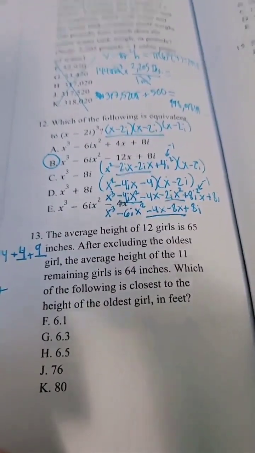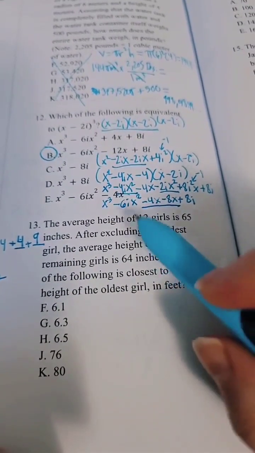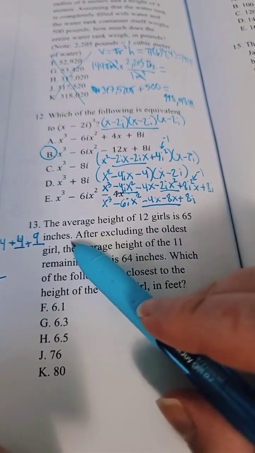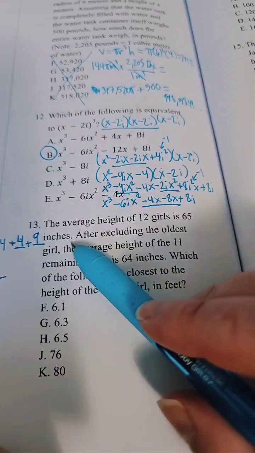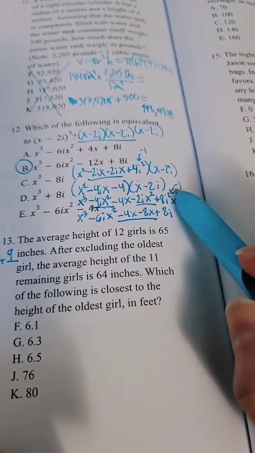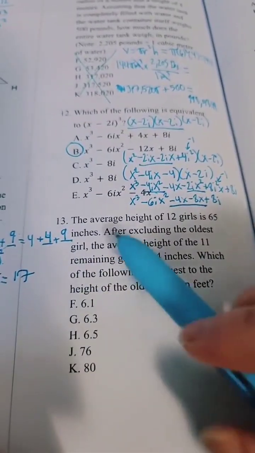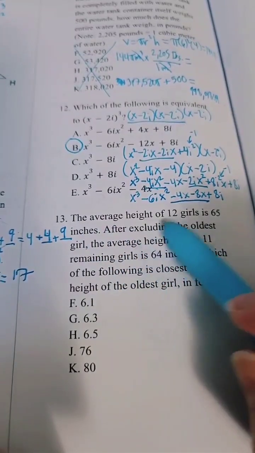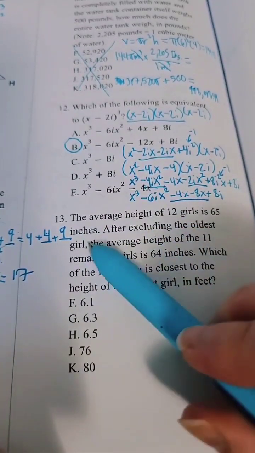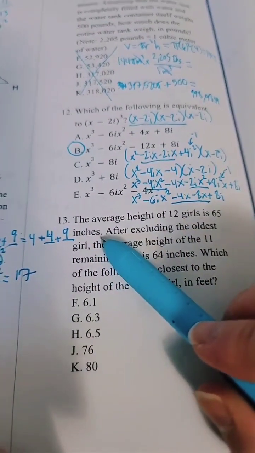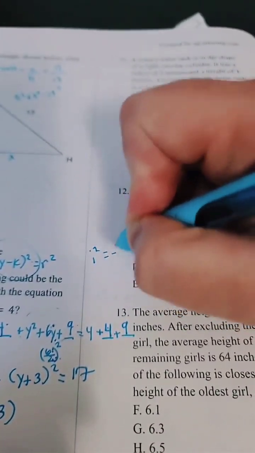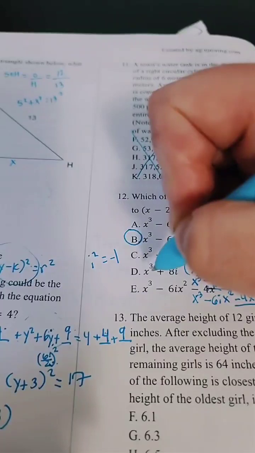So then we have number 13. I squared is equal to negative 1. That's something you have to memorize for the ACT and the SAT.